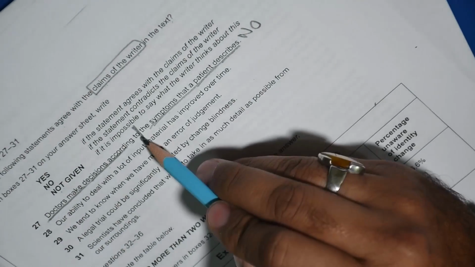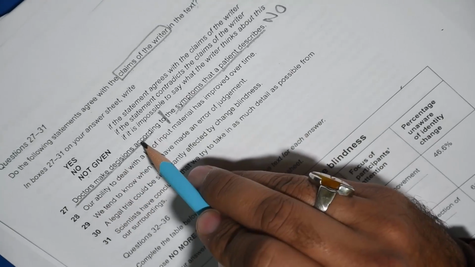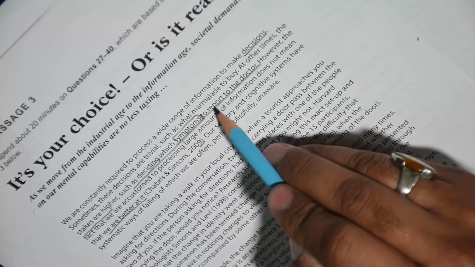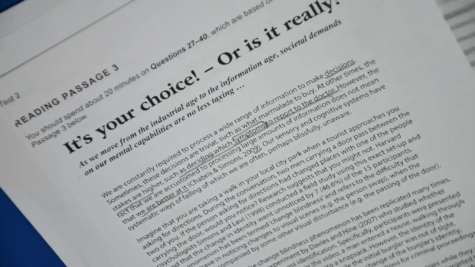It's not given, because they have mentioned about this, but they did not mention that doctors make decisions according to the symptoms, because here they simply say at other times the stakes are higher, such as deciding which symptoms to report to the doctor and all that. Okay, now let's go on.